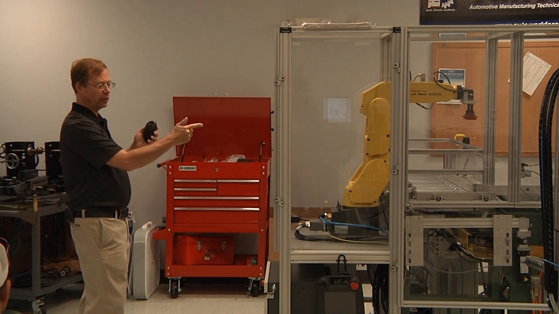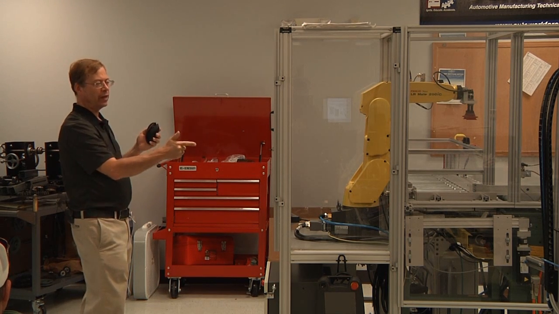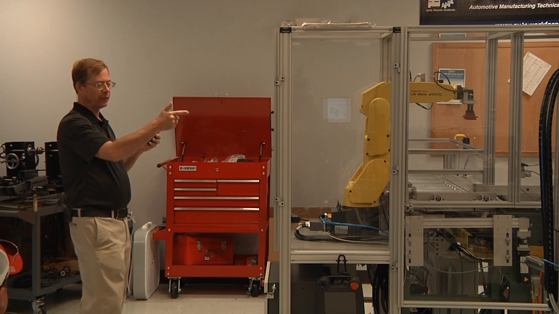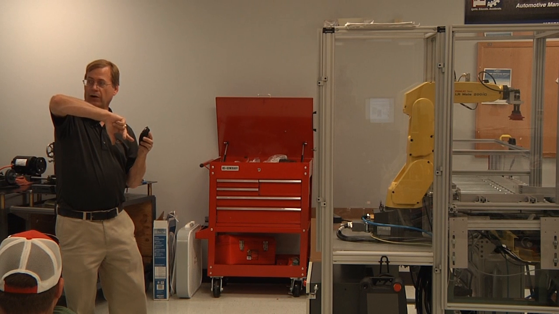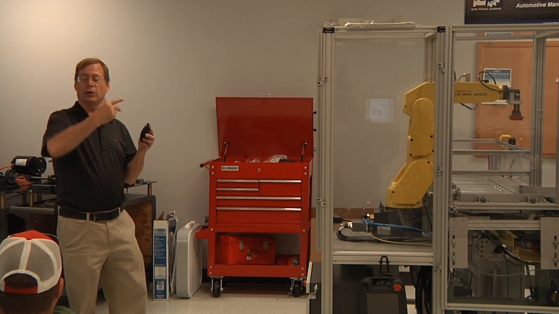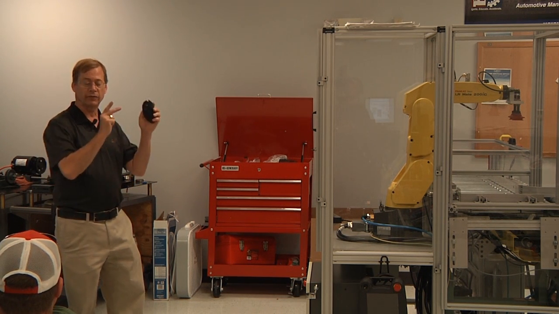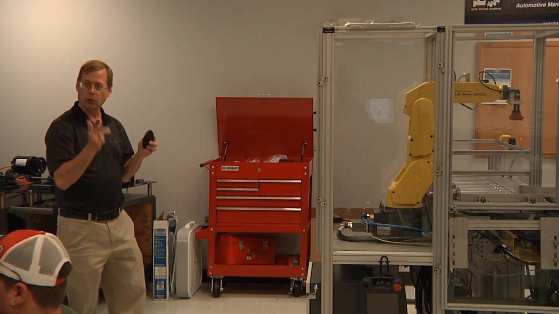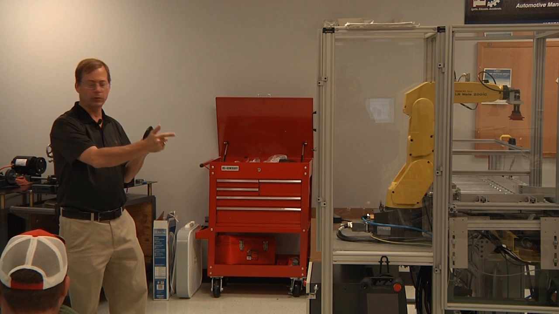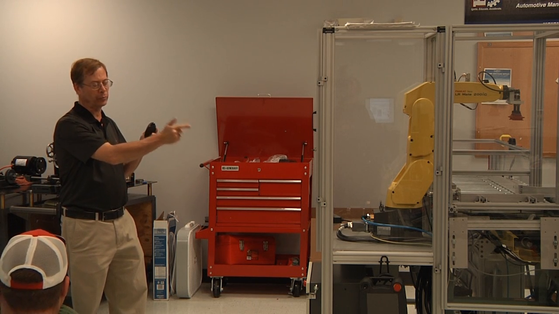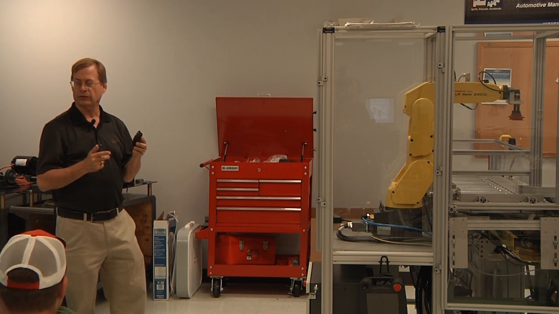Y is left, it's the robot's left. And Z is up, it's the robot's up. You might have the robot hanging upside down, in which case Z might be down, on a gantry robot, something like that. But no matter how you orient the robot physically, its world coordinates is the center of its world. So its origin 0, 0, 0 will be at the base of the robot.